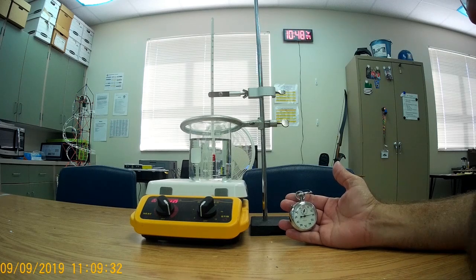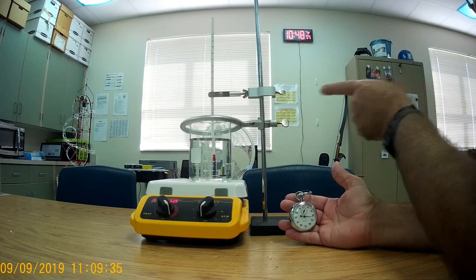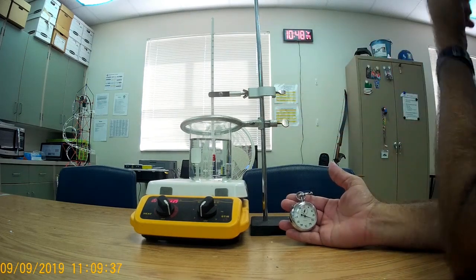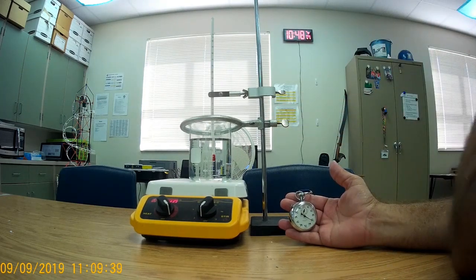Water's getting pretty warm now. I think I can see barely little tiny bits of steam, but the steam's going to start more vigorously, and you'll actually be able to see it on the camera.